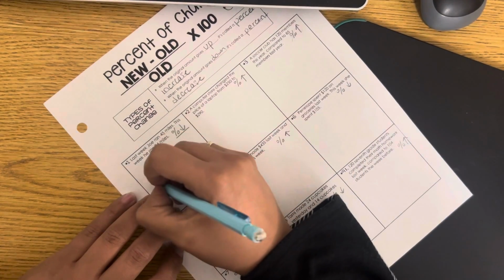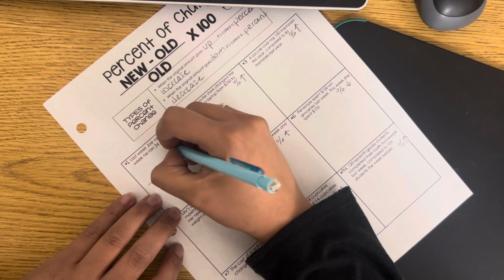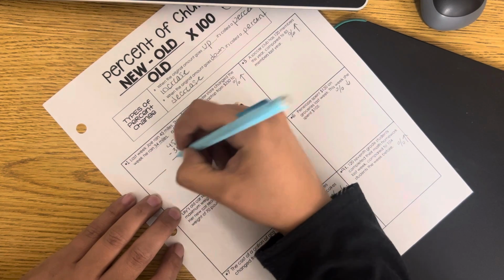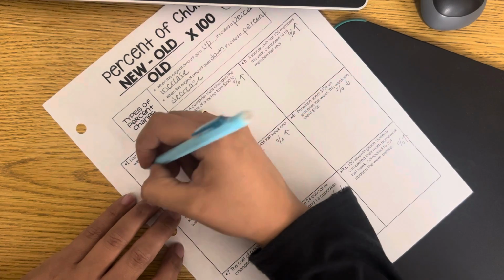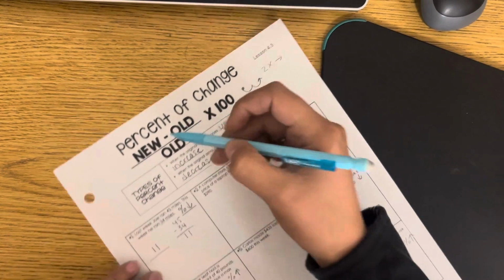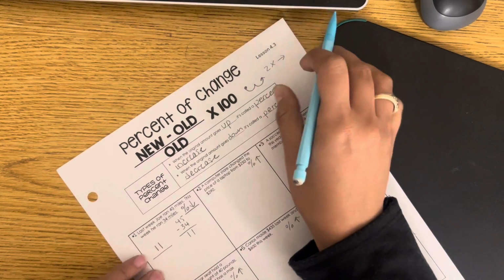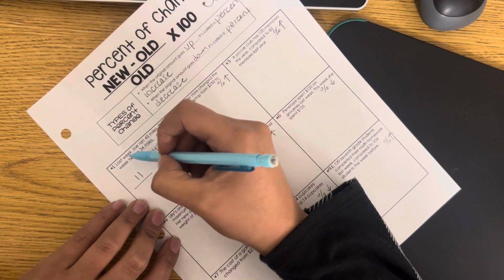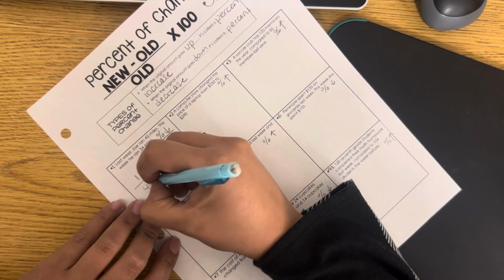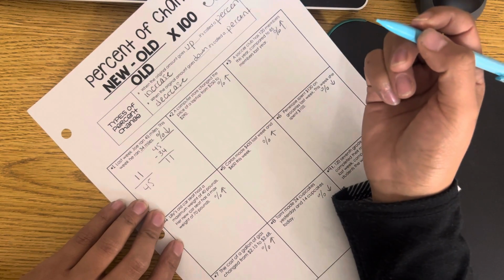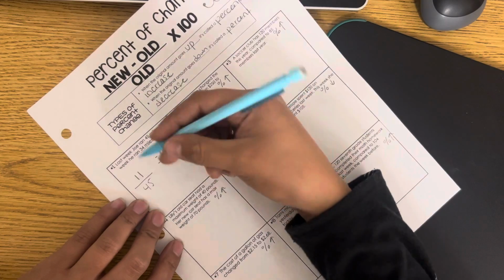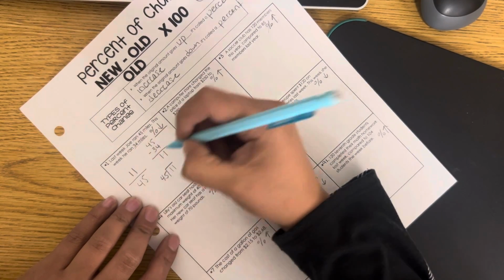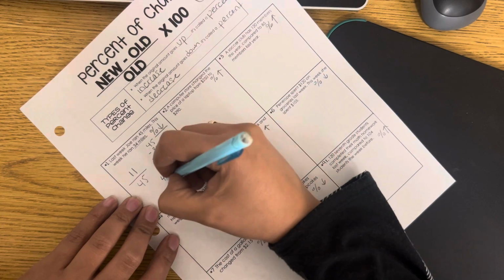So the first thing I have to do is subtract 45 minus 34. 45 minus 34 is 11. So 11 is my numerator. That's the difference between the old and the new. Versus my denominator, which would be the old. Well, in this case, the old number was 45. So I put 45 in my denominator. Now I'm going to divide that out. So I'm going to do 11 divided by 45.